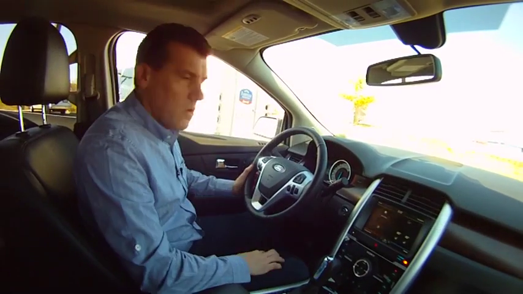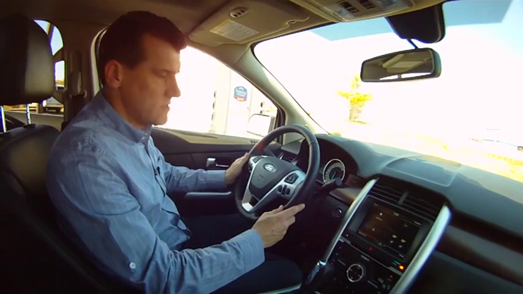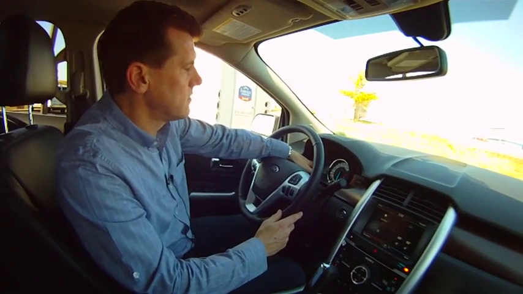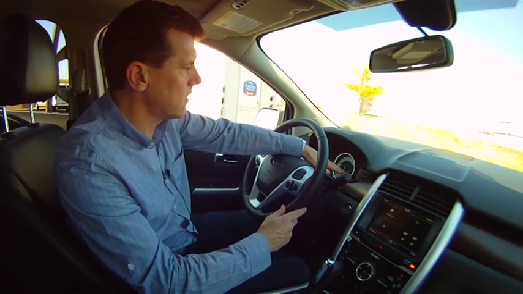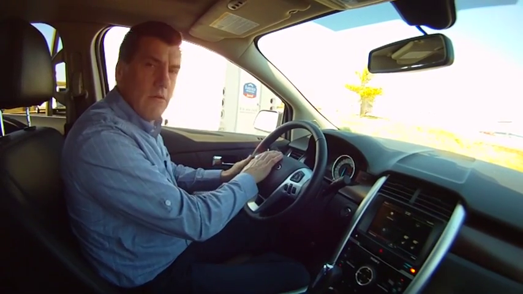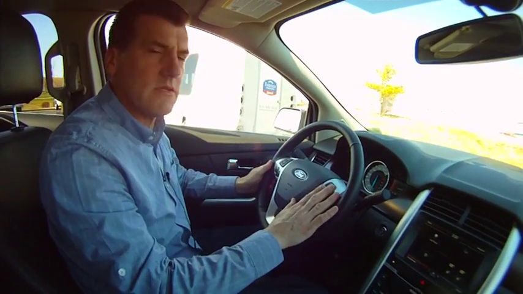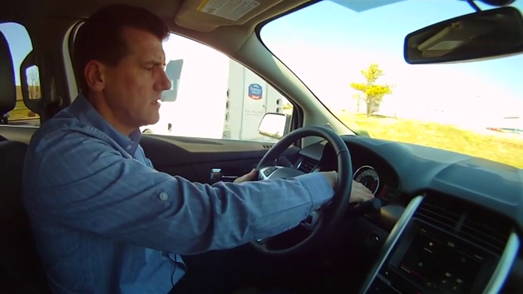This is a 2012 Ford Edge. In the Ford Edge, we have the MyFord system. The MyFord system allows you to customize your displays in the front screen by the speedometer. This mouse controls the left side screen, and the right mouse controls the right side screen.